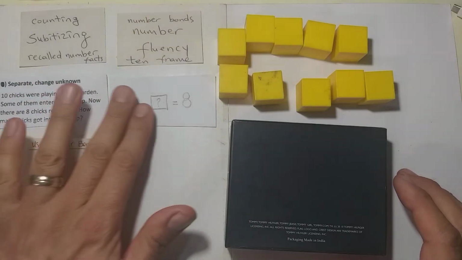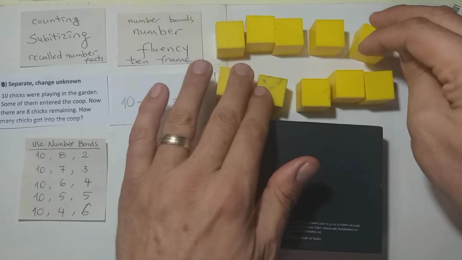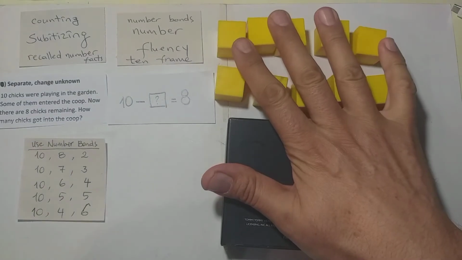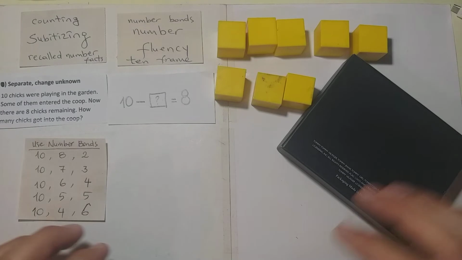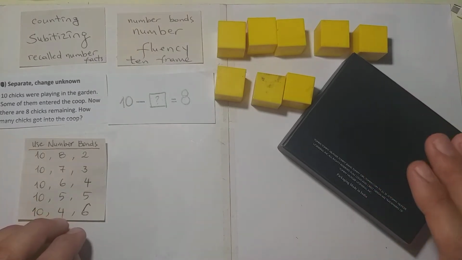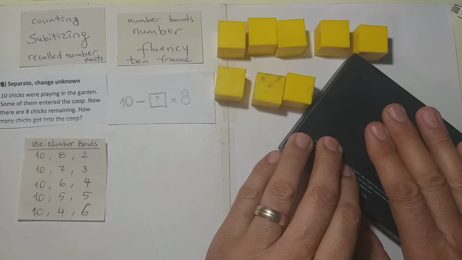Okay, let's get started. The first question, we use an easy number. We have 10 cubes here for chicks. We have 10 chicks playing in the garden. Some of them entered the coop. Now, there are 8 chicks remaining. How many chicks got into the coop?